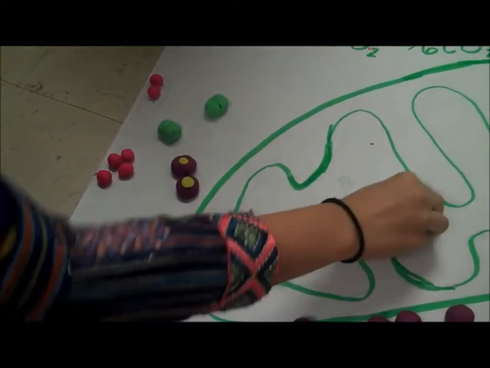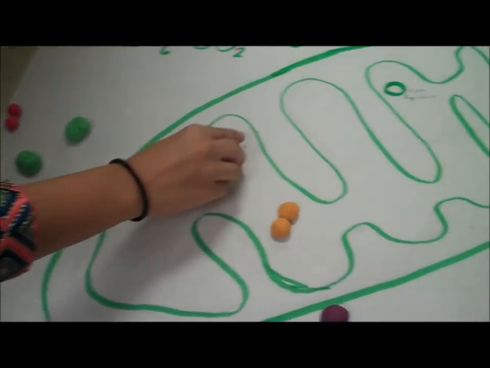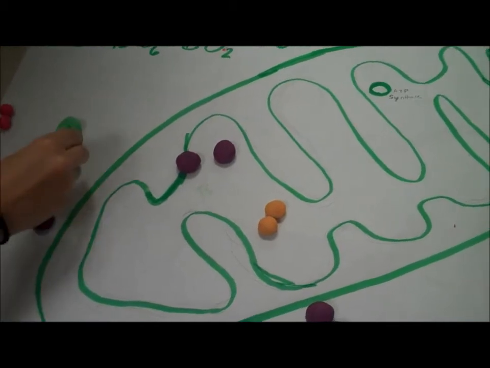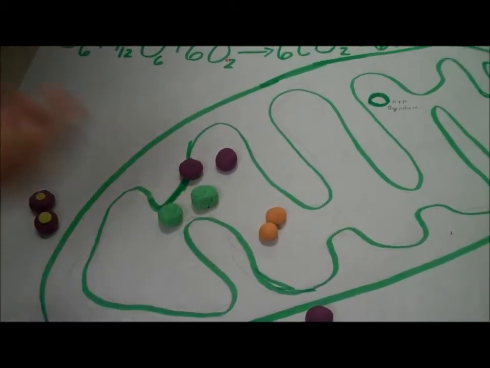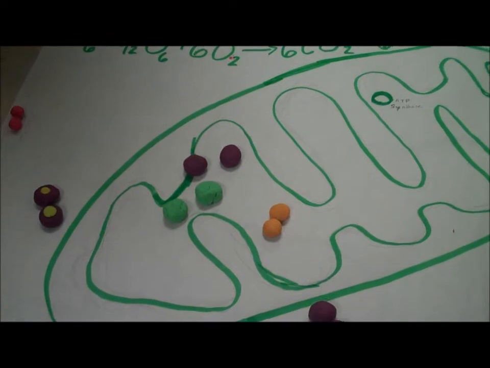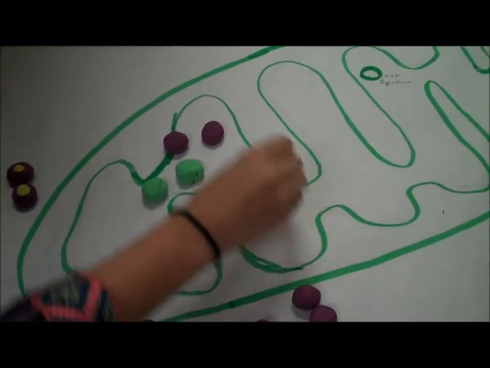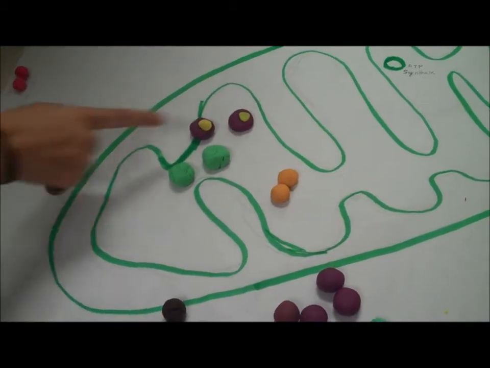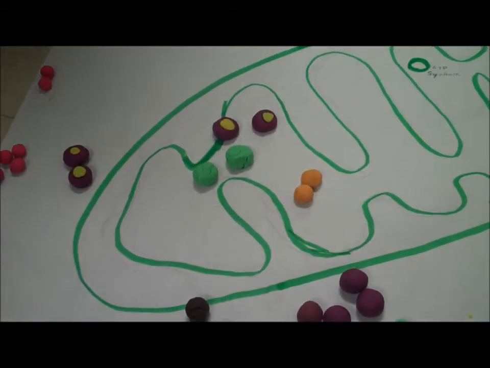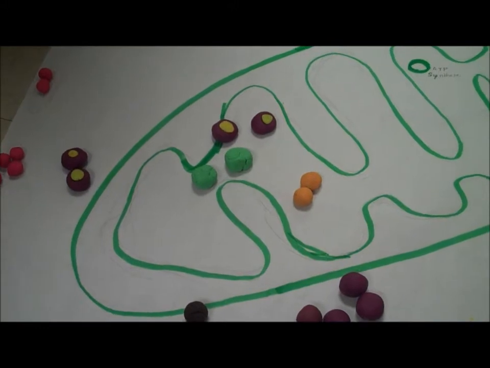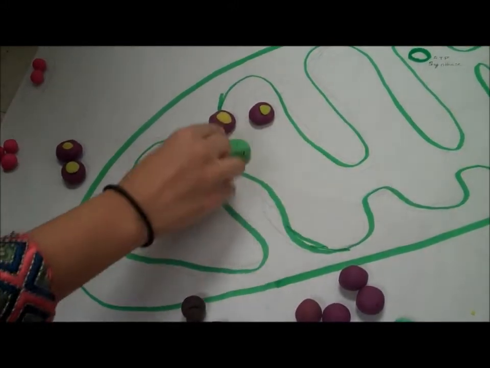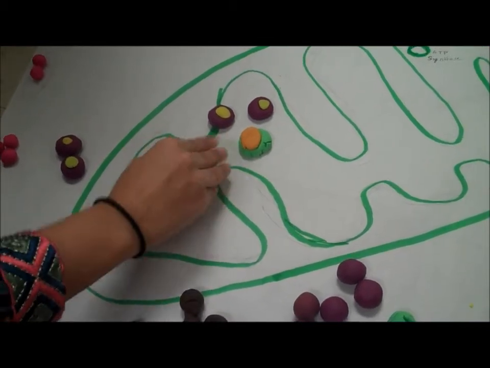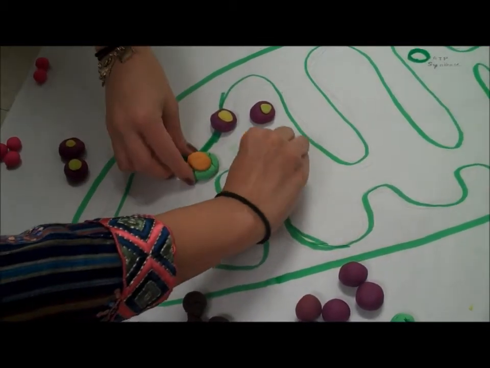Pyruvate processing. This next step, called pyruvate processing, occurs in the mitochondrial matrix to prepare the pyruvates for the Krebs cycle. The 2 NAD+ obtain 1 electron each, becoming 2 NADH. The 2 pyruvates found in the mitochondrial matrix react with the coenzymes to produce 2 acetyl-CoA, and 2 carbon dioxide molecules are released.